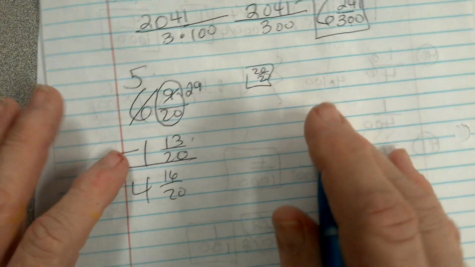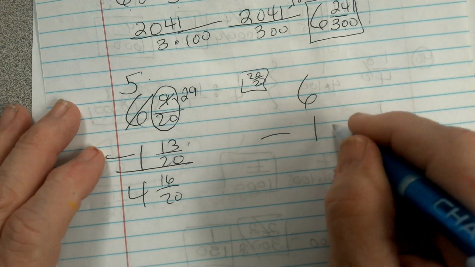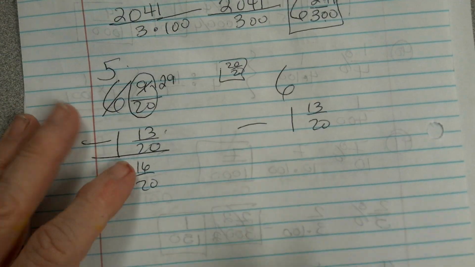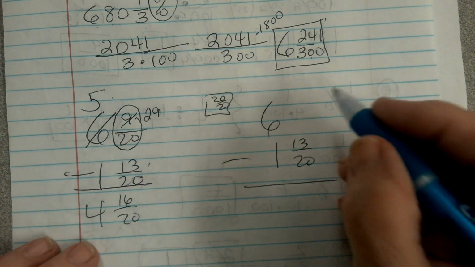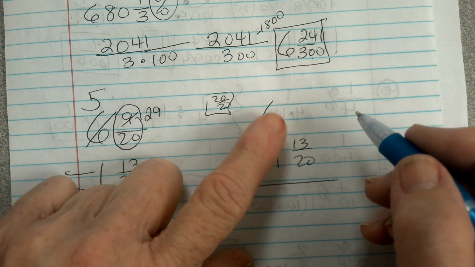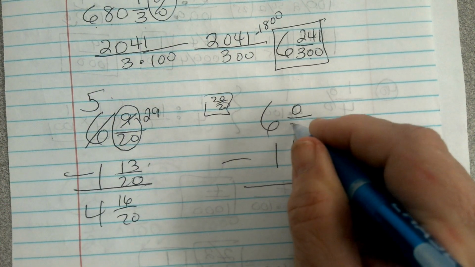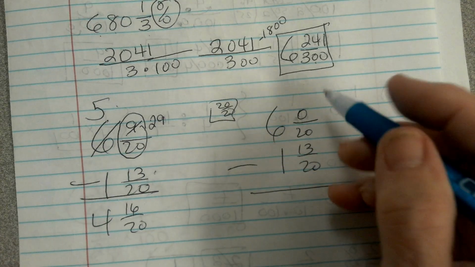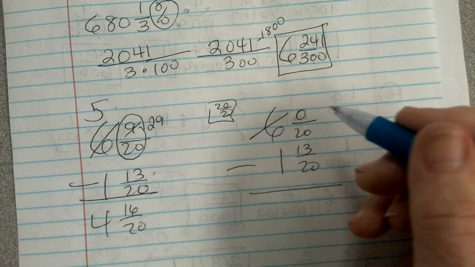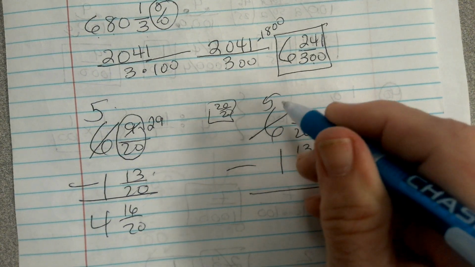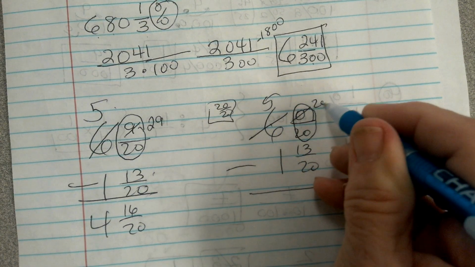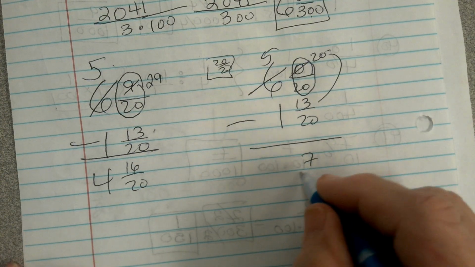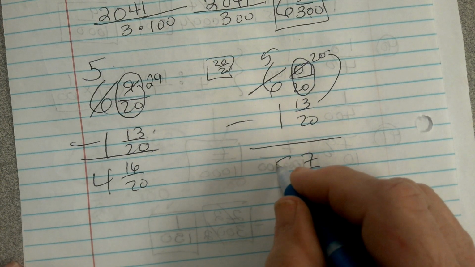All right, then what if you have 6 minus 1 and 13 over 20? Elisha. Well, how many do I have right now? So go ahead and put a 0 out of 20. Then what would you do? Very good. Open and add these two: the 20 that I'm bringing over plus the 0 that I had. Now I've got 20. Then you could subtract easily. That's 4. Thank you.